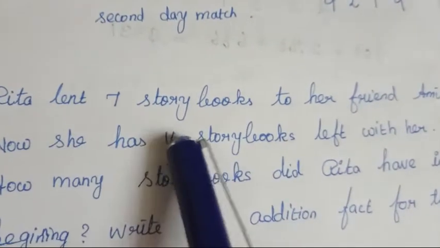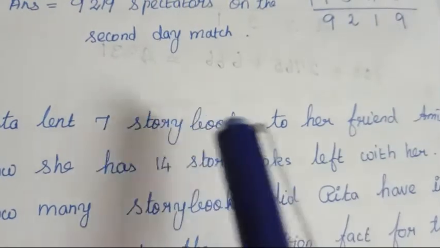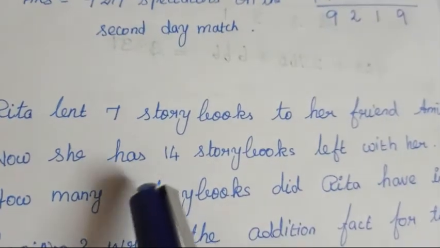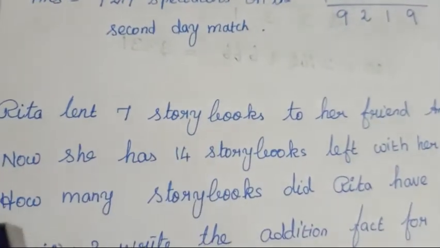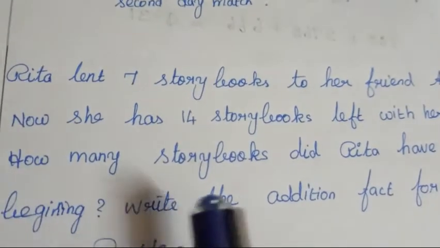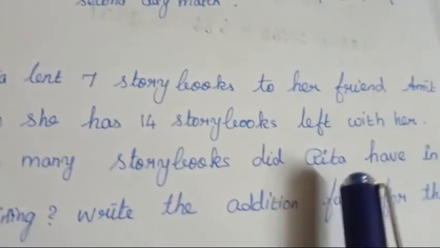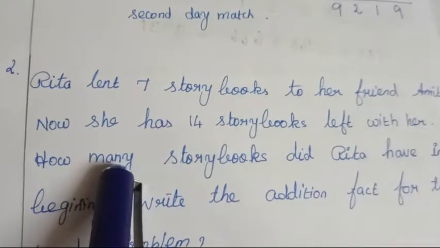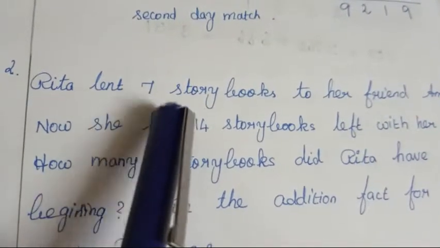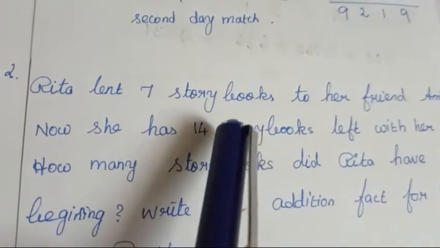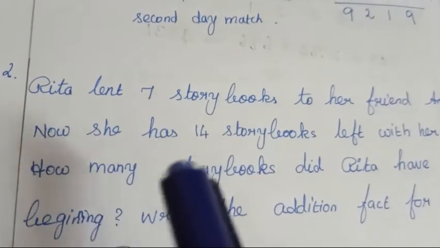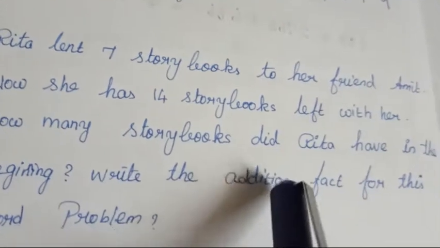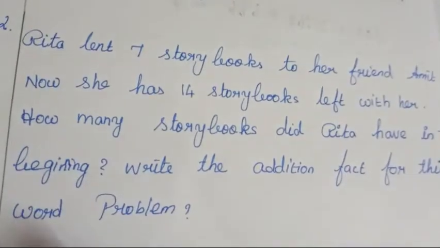So the number of story books Rita has now is 14. How many story books did Rita have in the beginning? That means before she lent 7 story books to her friend Amit, how many books did Rita have? So write the addition fact for this word problem.